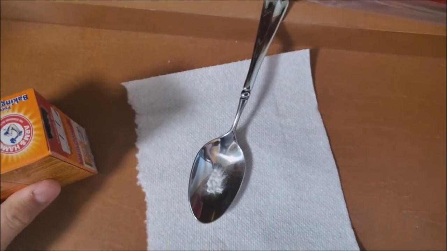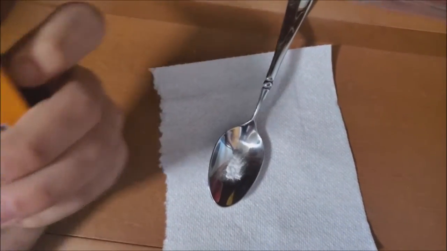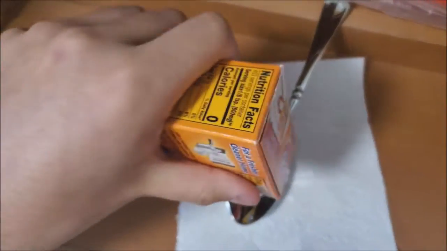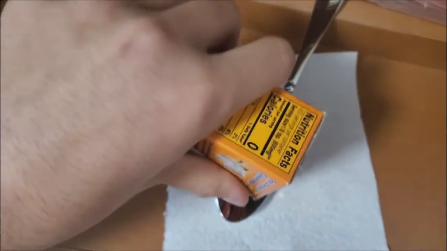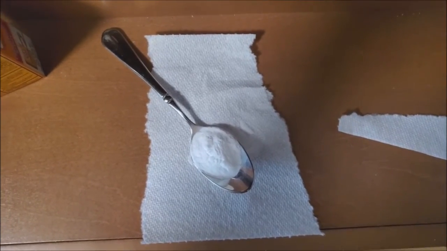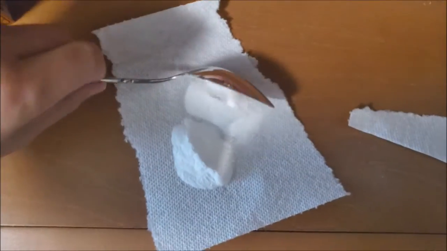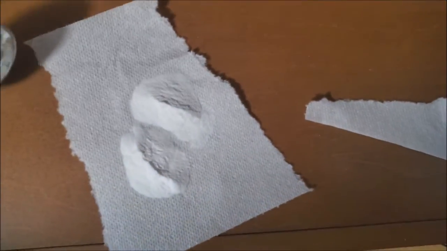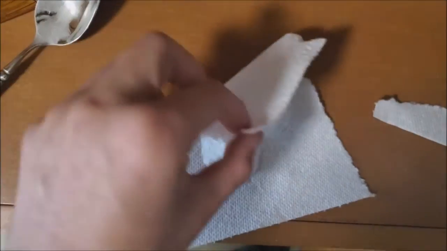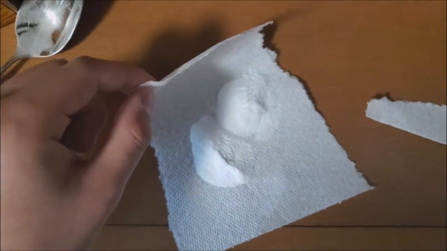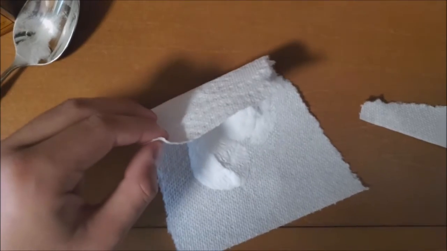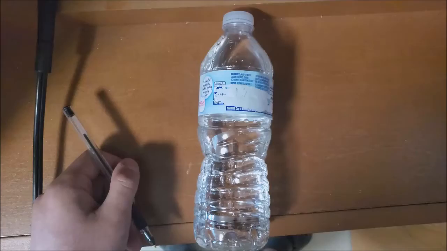Next, you're going to want to measure about a spoonful of baking soda. After filling up the spoon, you're going to want to dump it in a small paper towel, like this, and then make sure to wrap it up so no baking soda escapes. You're going to use this for later.